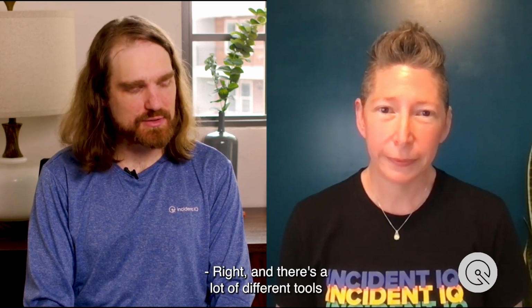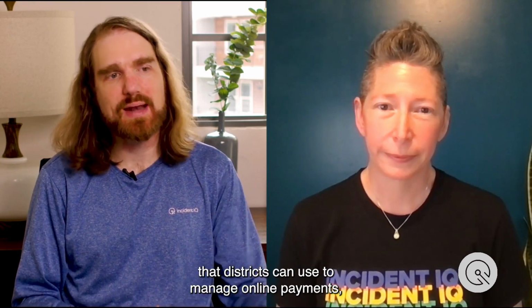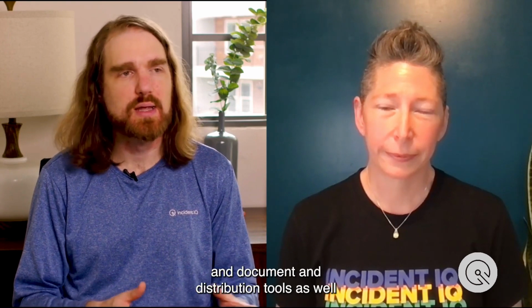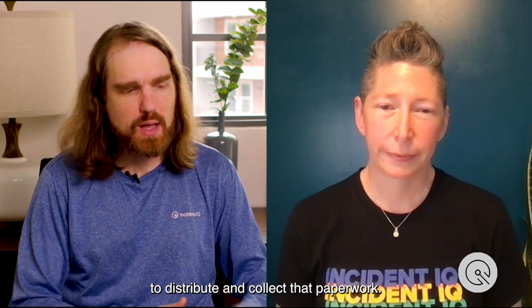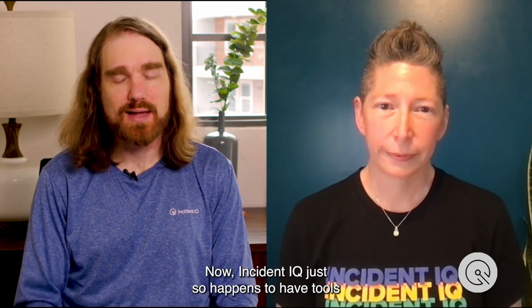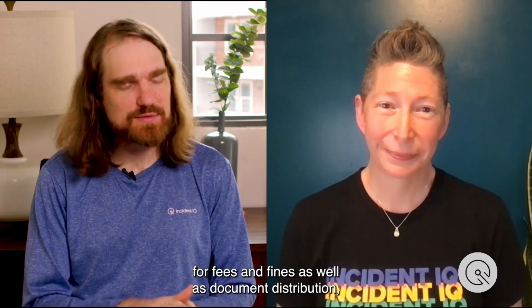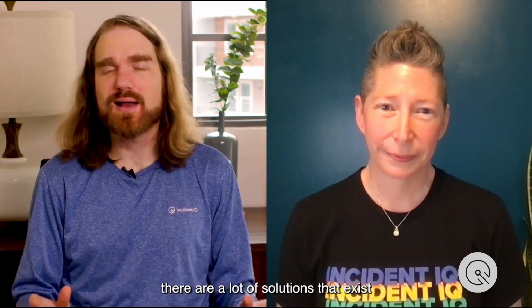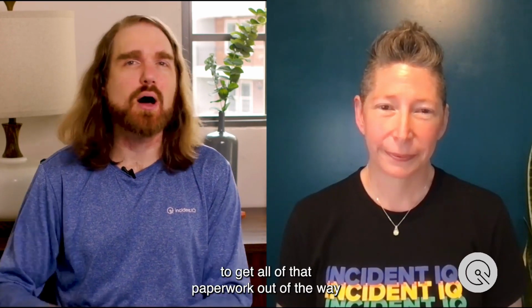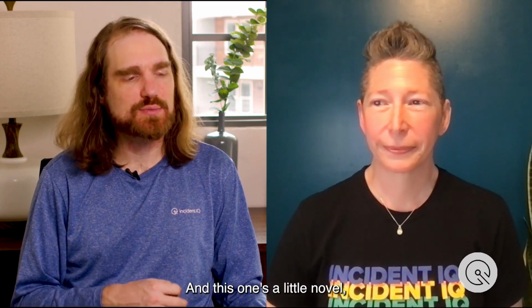Right. And there's a lot of different tools that districts can use to manage online payments, online payment portals, and document and distribution tools as well to distribute and collect that paperwork. Now, Incident IQ just so happens to have tools for fees and fines as well as document distribution, but outside of us, there are a lot of solutions that exist to get all of that paperwork out of the way before deployment day.